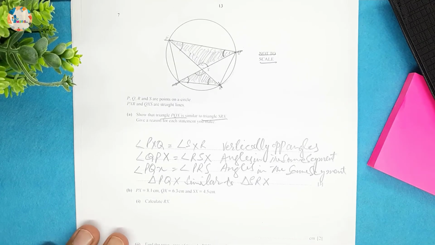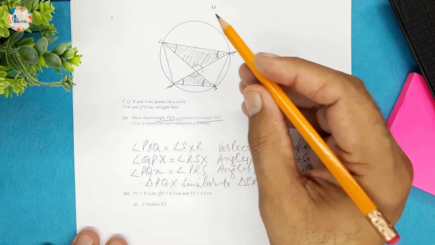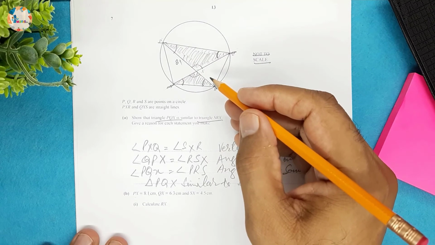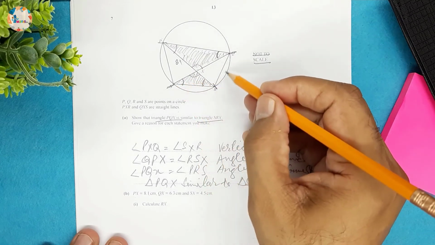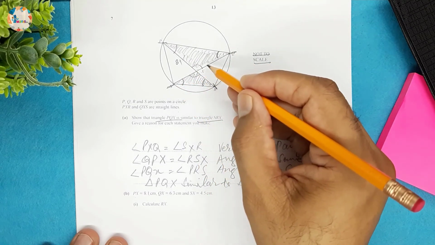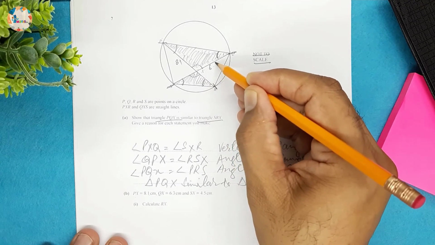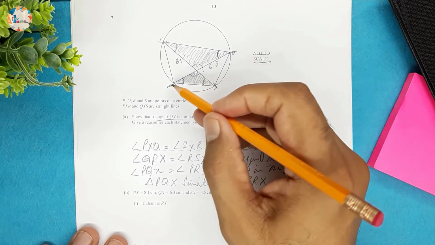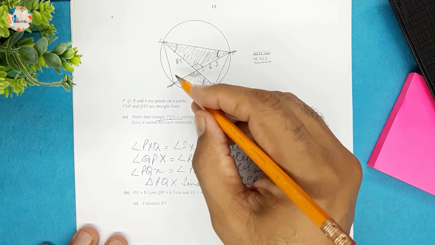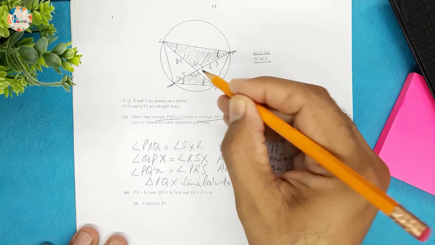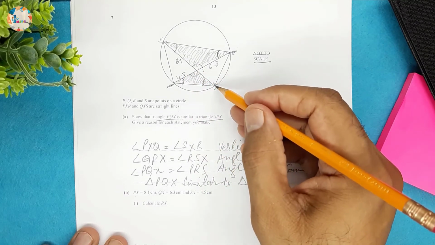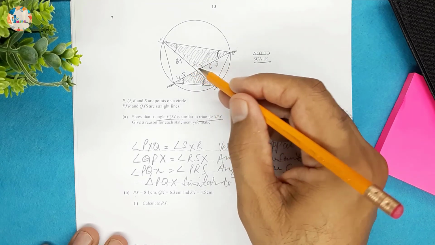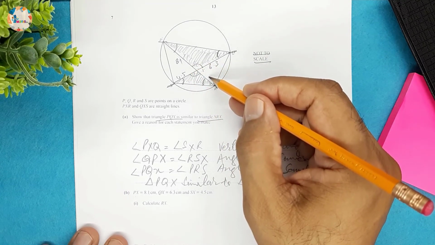PX is equal to 8.1, so this measurement is 8.1 centimeter. QX is equal to 6.3 centimeter. SX is equal to 4.5. This is 4.5, and calculate RX. So the same ratio which these two will be having, this one will also have the same ratio.